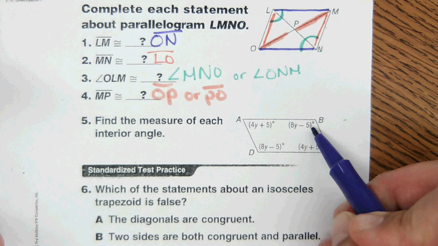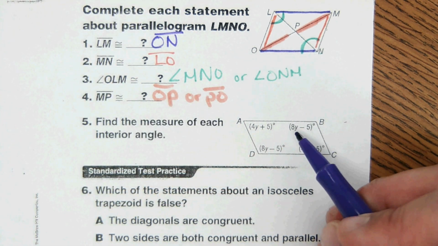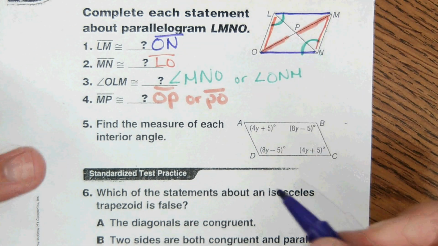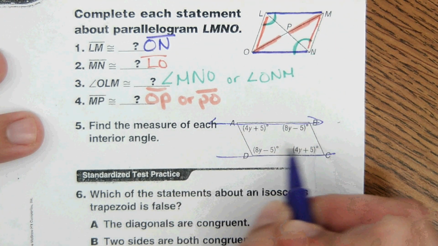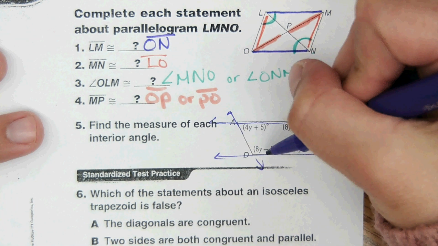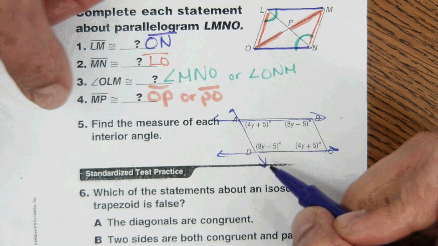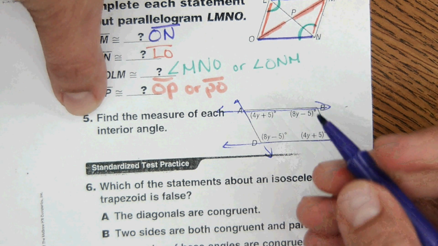Then number 5 is going to have some solving. Find the measure of each interior angle. Often with these solving questions, you can put the opposite angles equal. However, you can't in this case because they're the same, which is kind of weird. But what we're going to do is we know that with a parallelogram, parallel lines, you have a transversal here, and then these two angles are actually supplementary. So we're going to use that to figure out what y is. So this plus this equals 180.